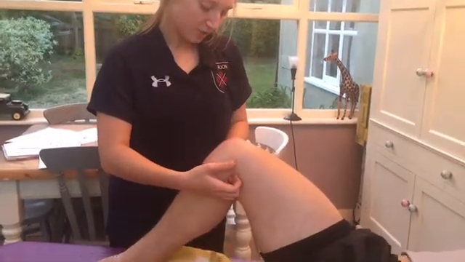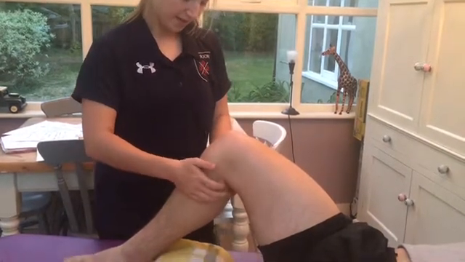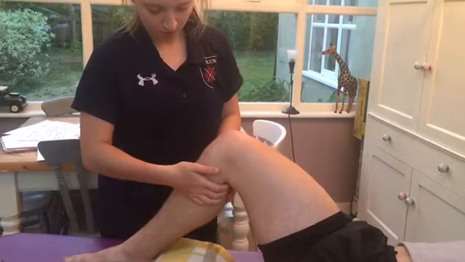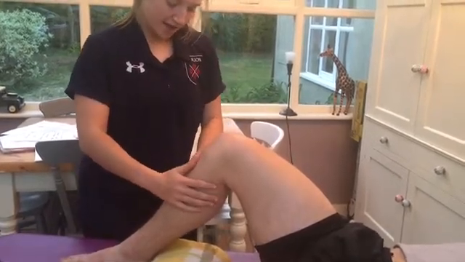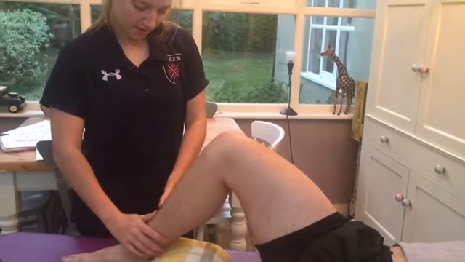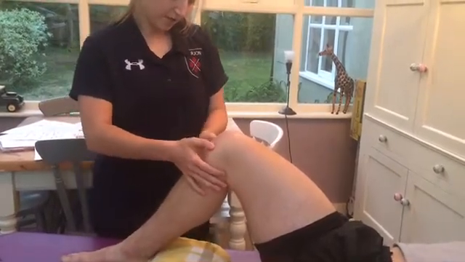So I'm feeling the lateral and medial condyles of the femur, as well as the head of the fibula and the lateral condyle of the tibia. And there's no pain around there. If I feel along the tibia, is that okay? Yeah. There's no pain there. And within the tibial plateau, there is no pain.